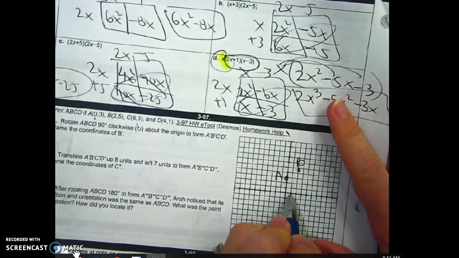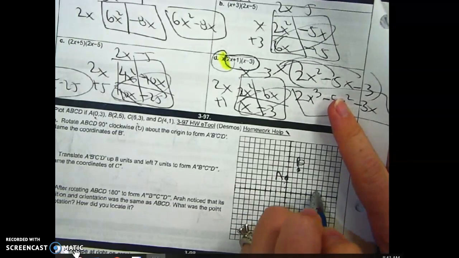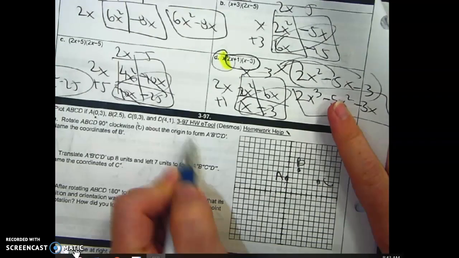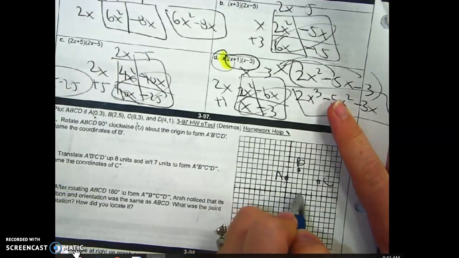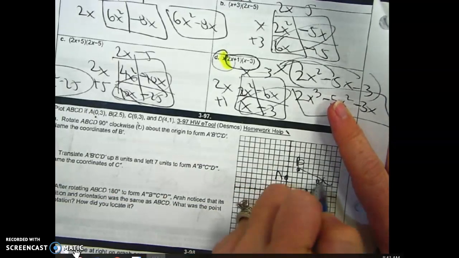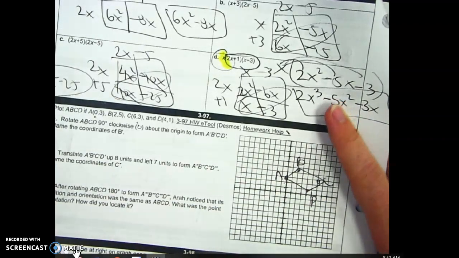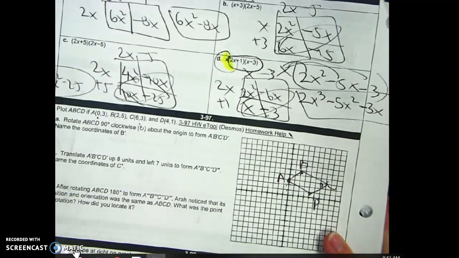C is (6, 3), (1, 2), (3, 4), (5, 6), (1, 2), (3, C). And then D is (4, 1), (1, 2), (3, 4), (1, D). So done. And now they want you to rotate it 90 degrees.